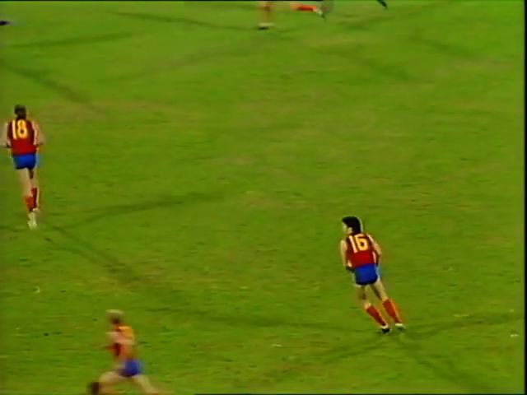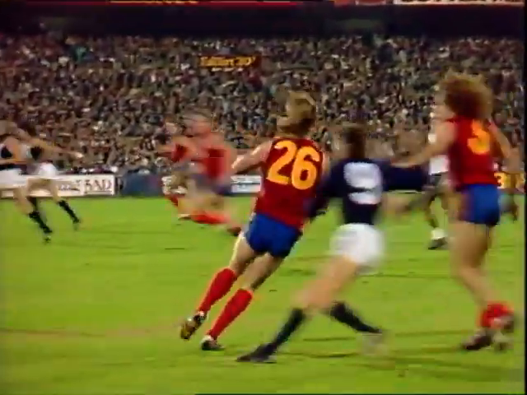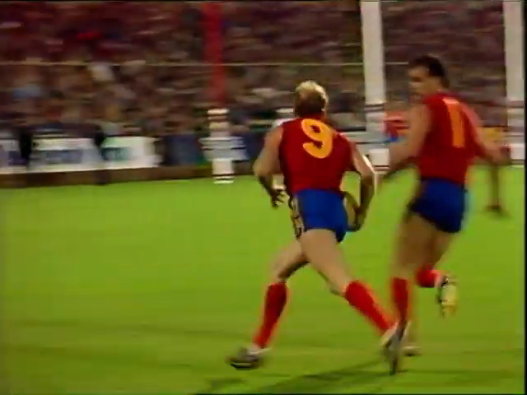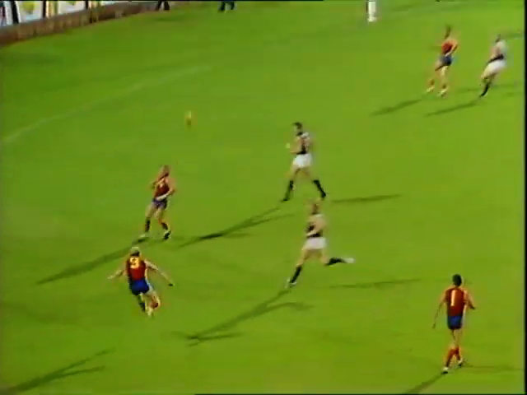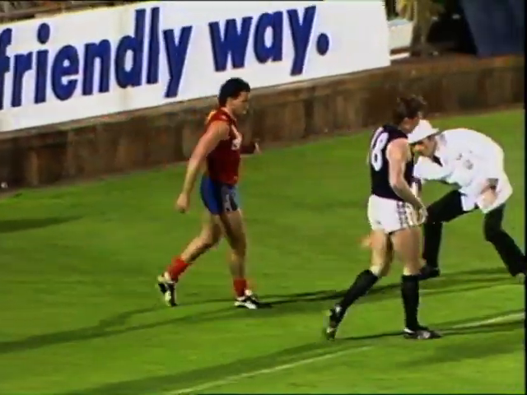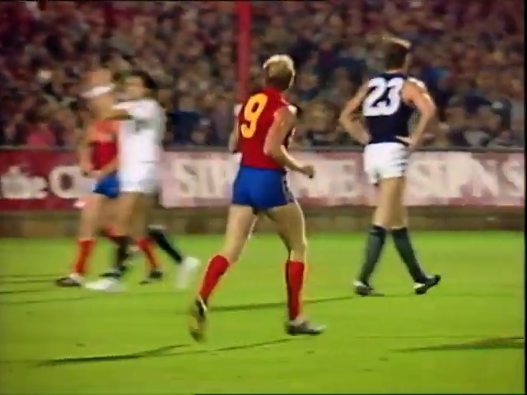Kinnear coming down to talk to Domenico, but in the meantime it's Kernahan who gets the kick forward and finds Anderson. All South Australia running at the moment. Bolton, but he's deep in the pocket. Goes in with the left foot. Not a good kick. Mark Williams got a hand on it and the ball has gone out of play.